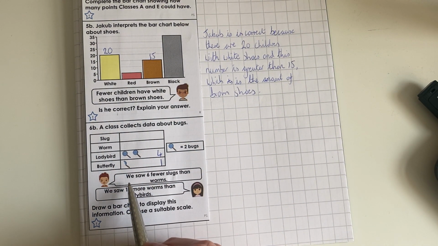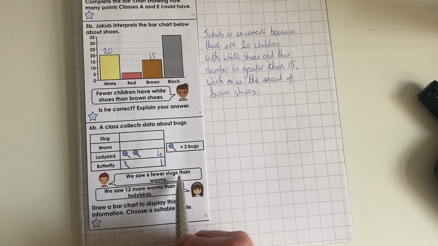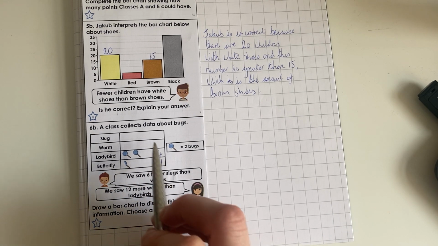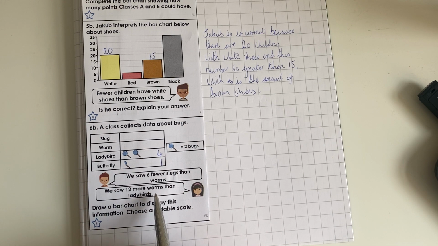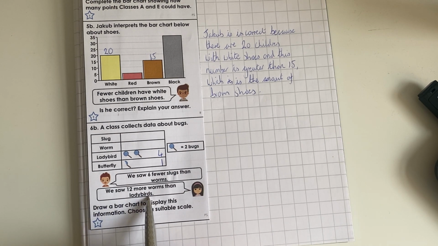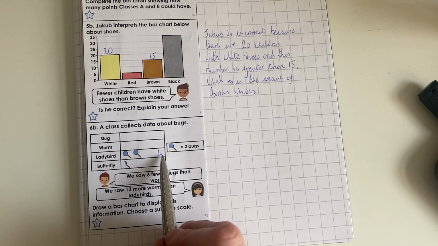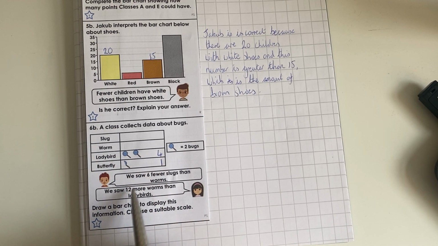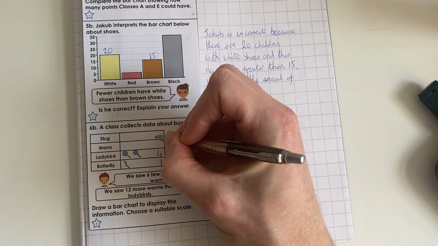So we're going to use this information here. We saw 6 fewer slugs than worms. Now we can't really work out what that information is yet. We need to use this one to help us. We saw 12 more worms than ladybirds. So 12 more than the 4 ladybirds. So we need to add 12 plus 4, which is 16.